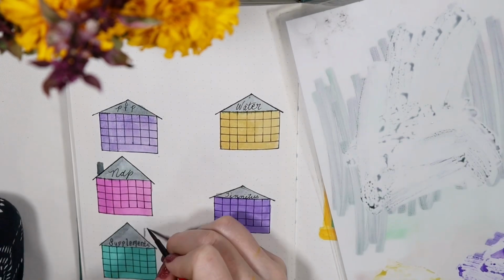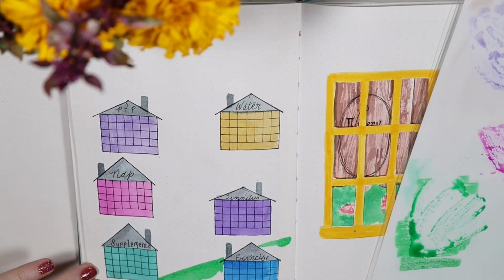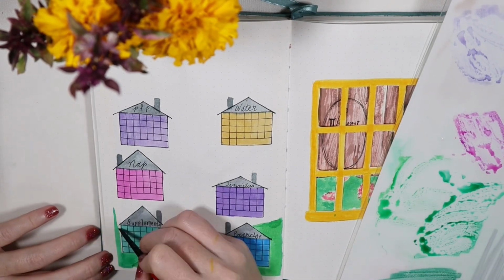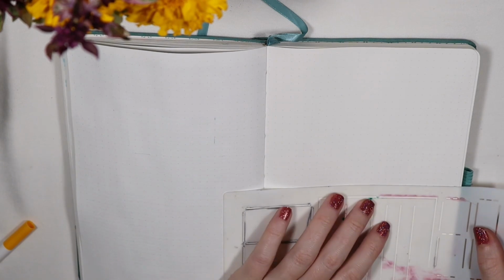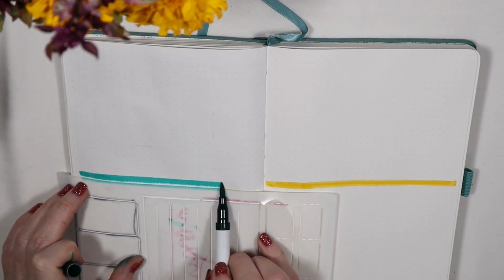So you'll see here in a second my camera shut off and I didn't finish recording the doing of the spread, but it was very simple. I just added in a couple more hills with varying shades of green. And just like that, we are already on to our dailies.